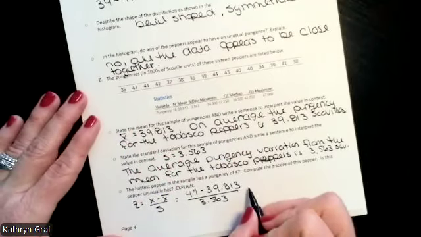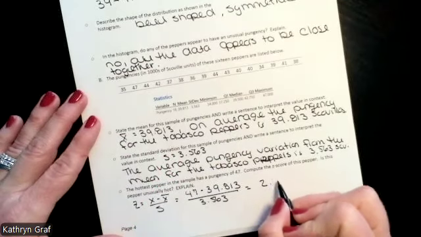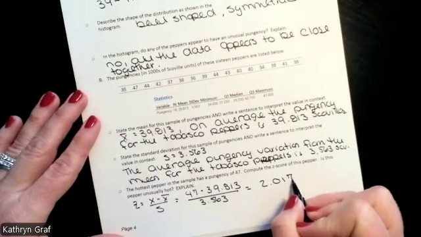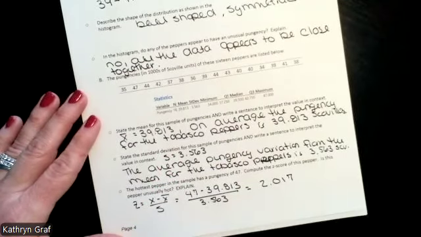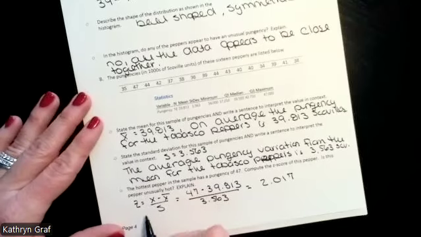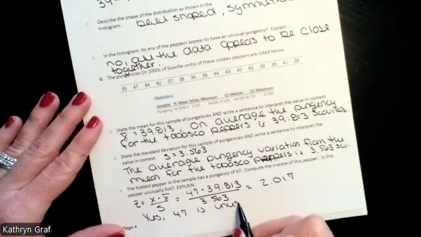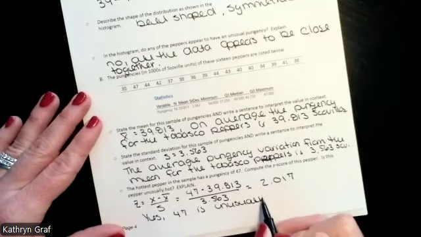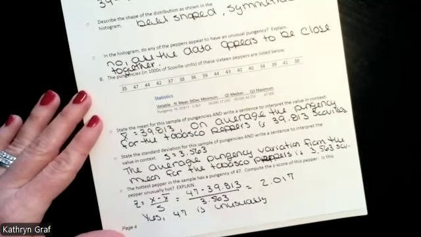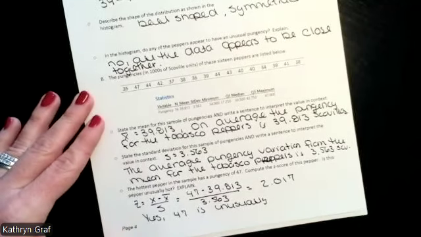When we calculate this, we get 2.017 for my z-score. So I'm going to say yes, 47 is unusually hot.